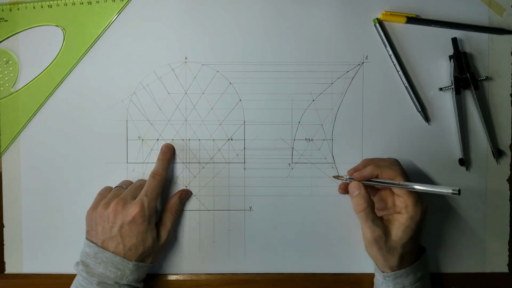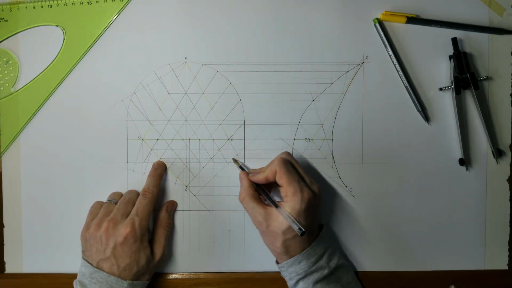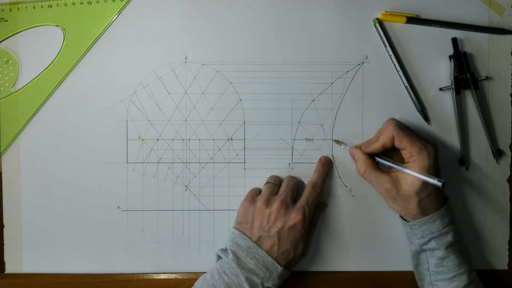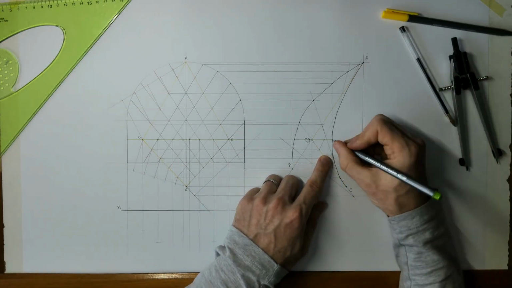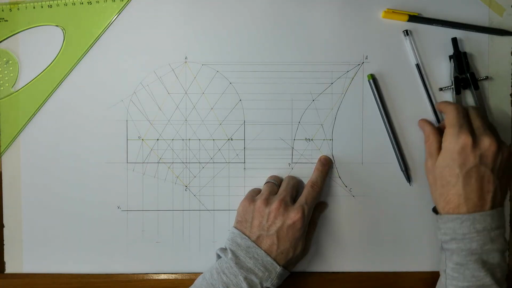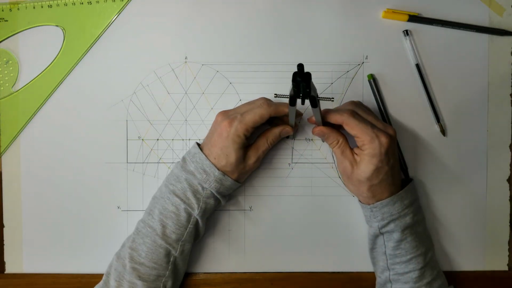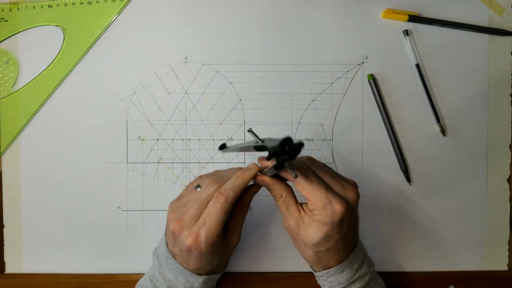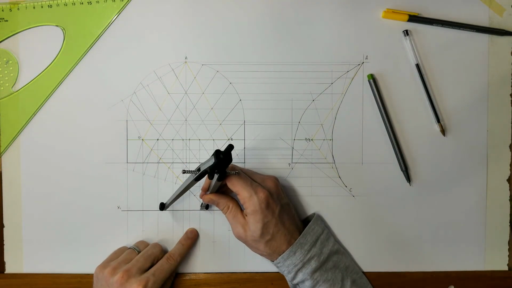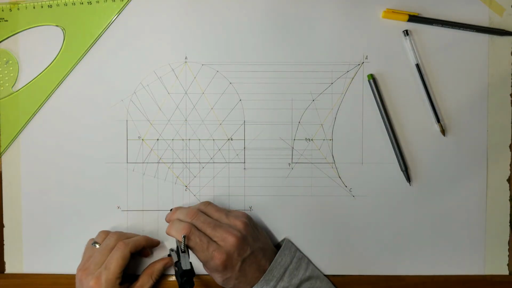Alright, now we're on to this point, which is on this element. So let's find that element here. Here it is. So that's my next set. That's my distance. Follow it down. It's corresponding on both sides. So 1 and 2.